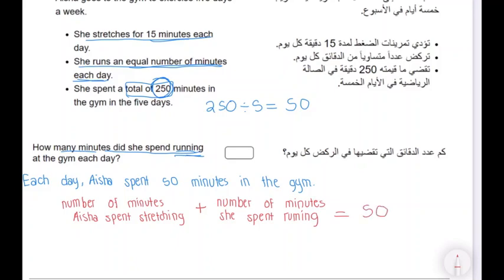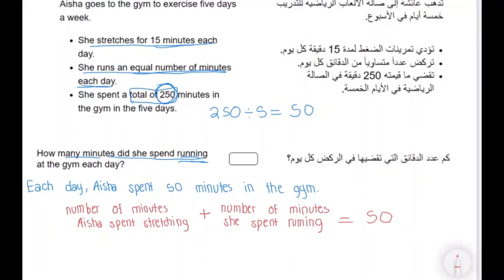So let us just replace these values with the actual numbers.